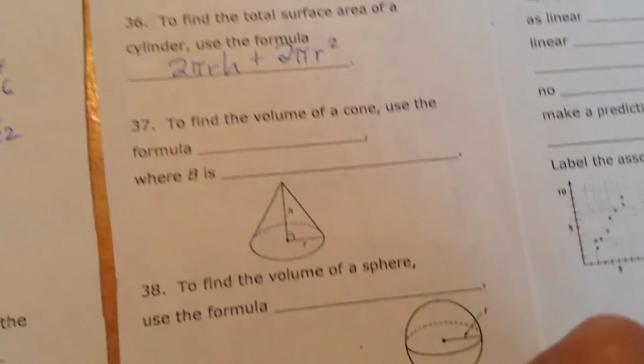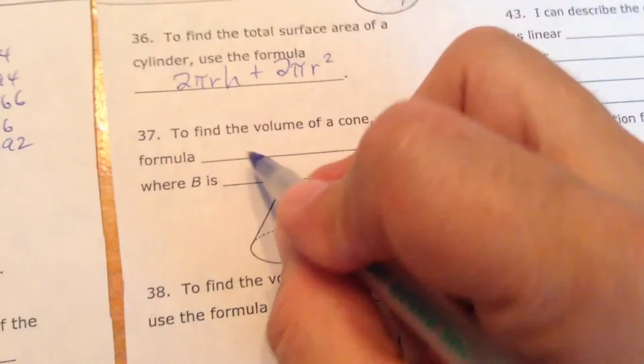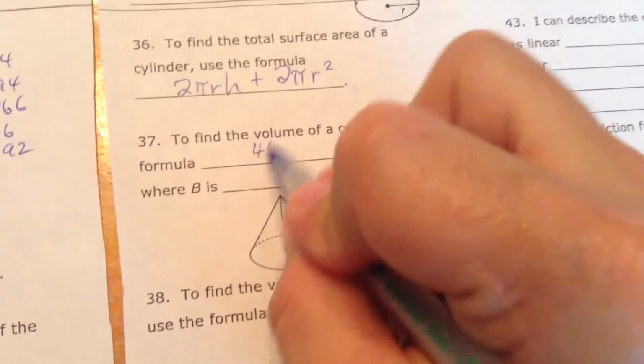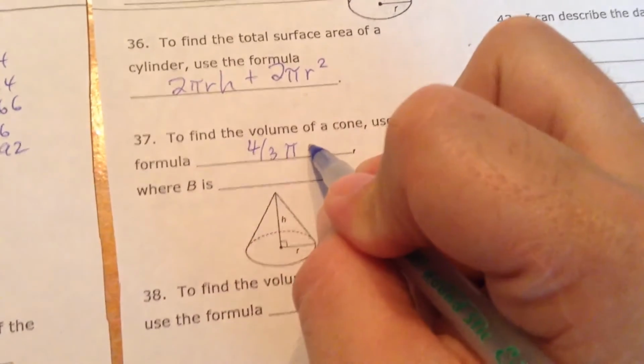Okay, to find the volume of a cone, we're going to use the formula, and this is a little bit weird, but it's 4/3 pi.